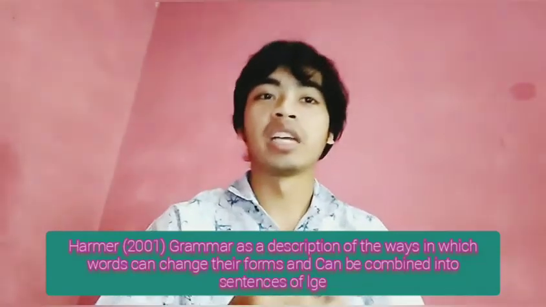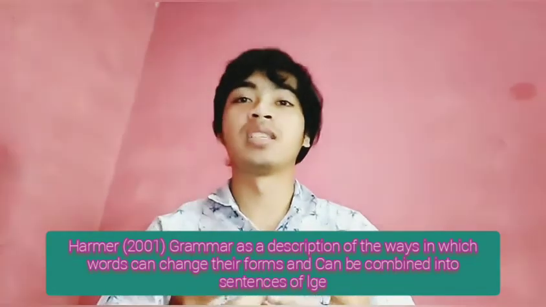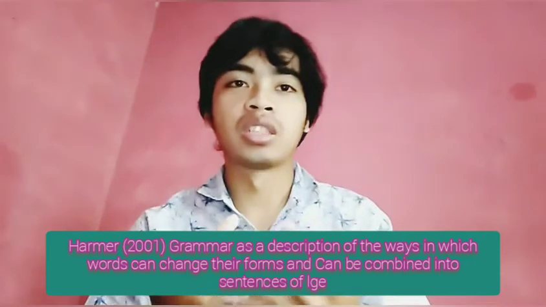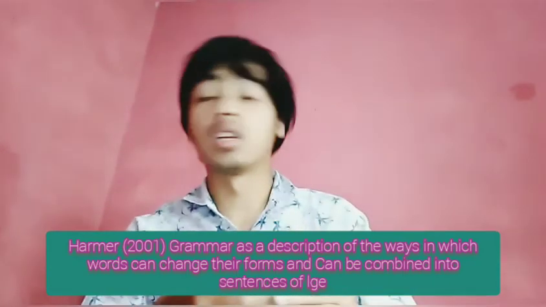The word grammar has several meanings, and many people attempt to explain it. Different people define the term grammar differently. Harmer, 2001, explained grammar as the description of the ways in which words change their form and can be combined into sentences in a language.